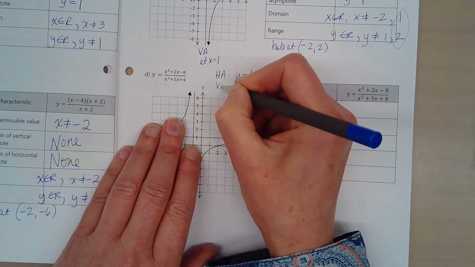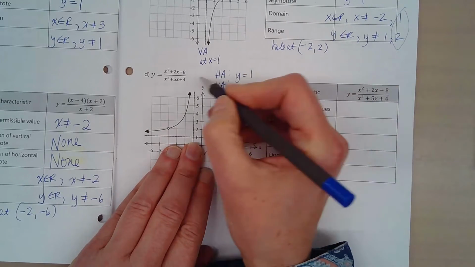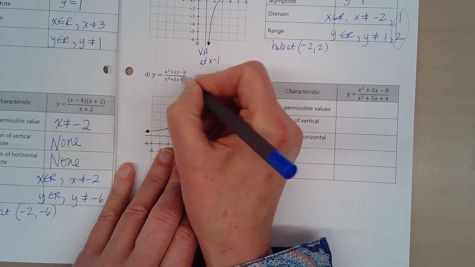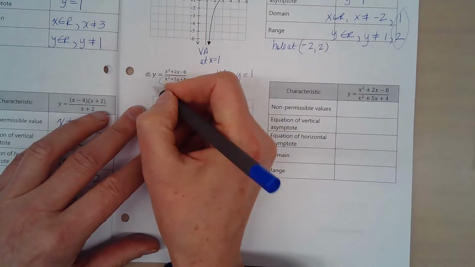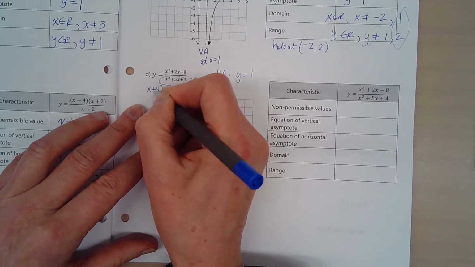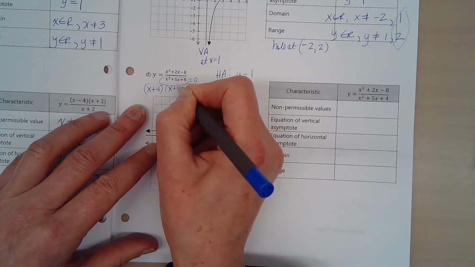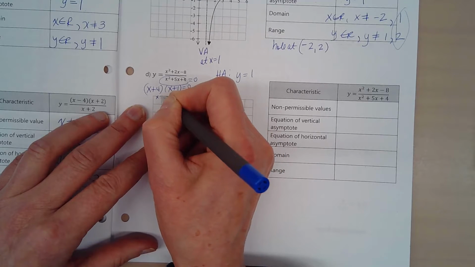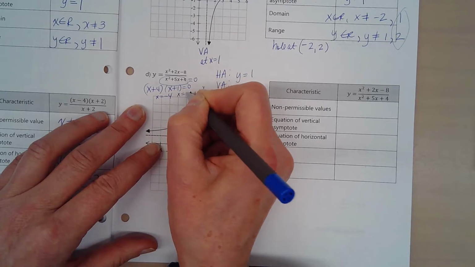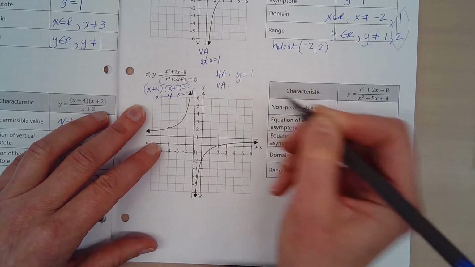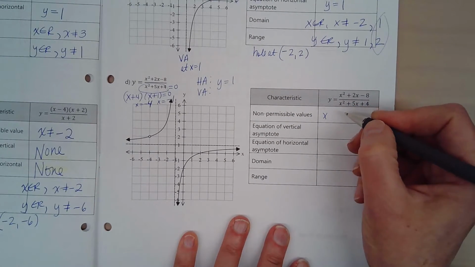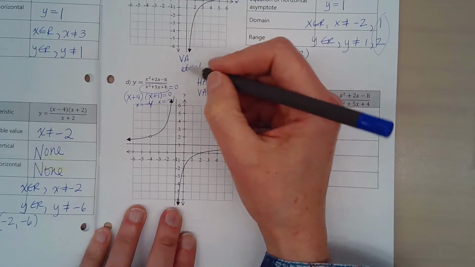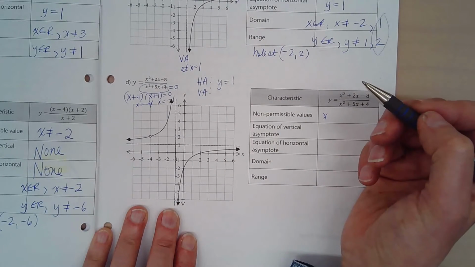Okay, what do you think the vertical asymptotes are? I have to set this equal to 0, right? And then we have to factor, right? x plus 4, x plus 1 equals 0. So we get x equals negative 4, x equals negative 1, right, Johannes? Thank you. So those are my non-permissibles. Why is there only 1 though?